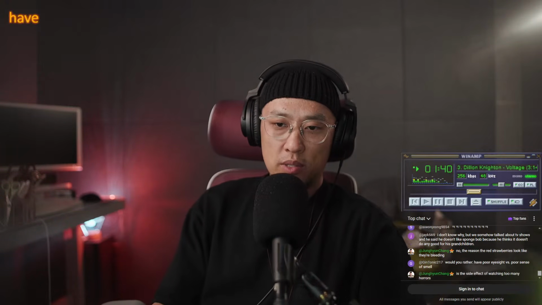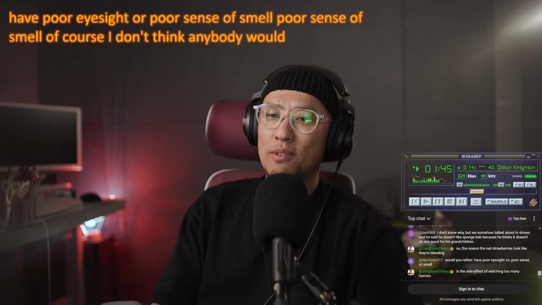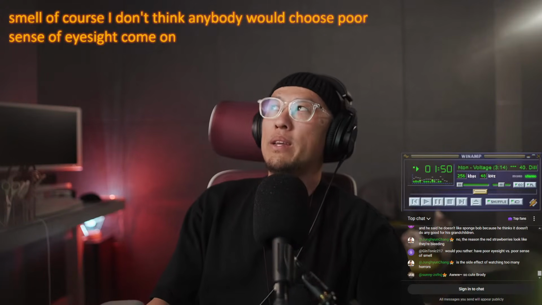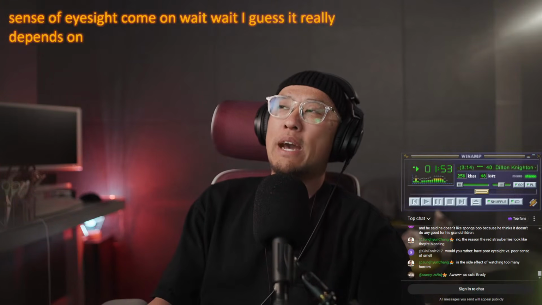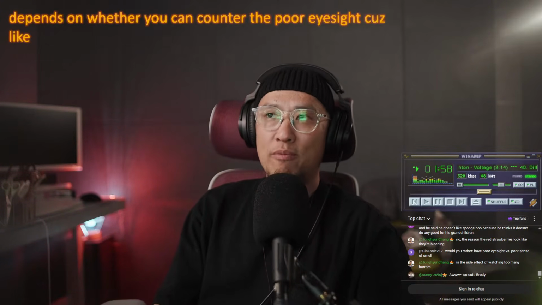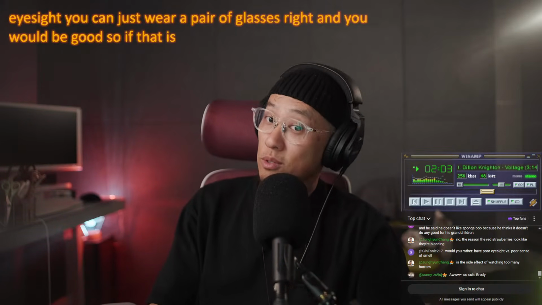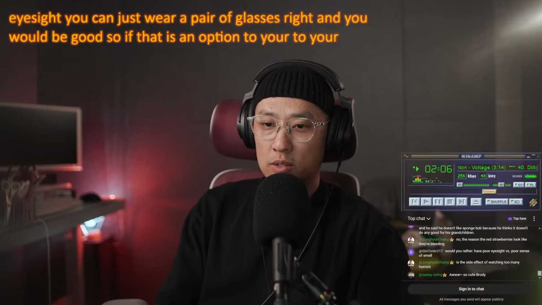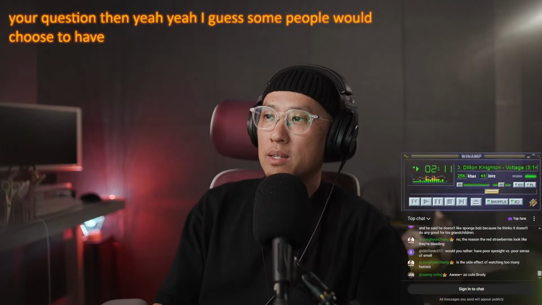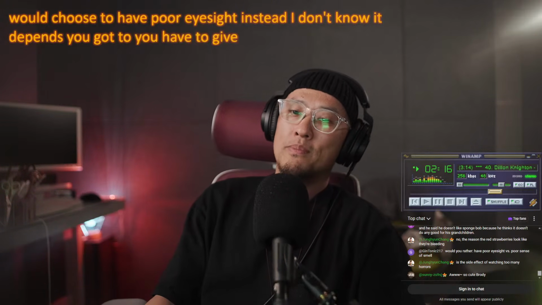Have poor eyesight or poor sense of smell? Poor sense of smell, of course. I don't think anybody would choose poor eyesight. Come on. Well, wait. I guess it depends on whether you can counter the poor eyesight. Nowadays, if you have poor eyesight, you can just wear a pair of glasses, and you would be good. So if that is an option, then I guess some people would choose poor eyesight instead. I don't know. It depends. You have to give us more detail.